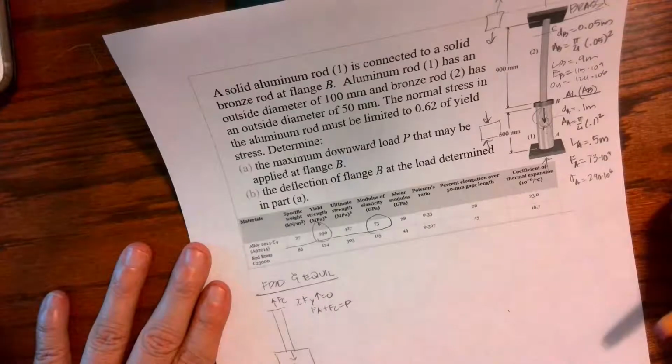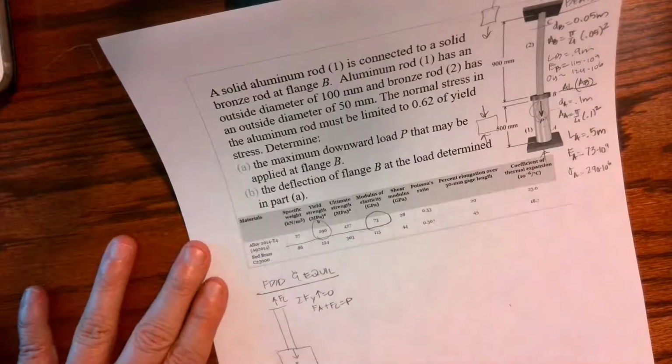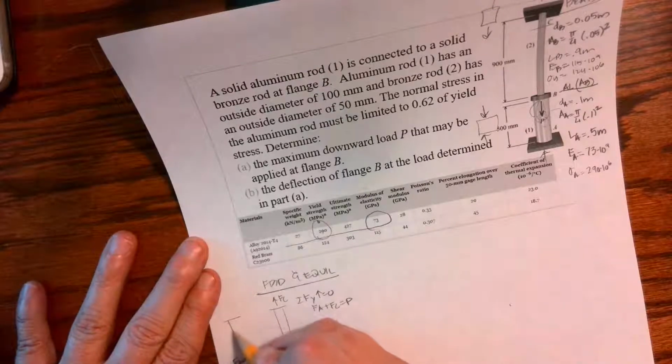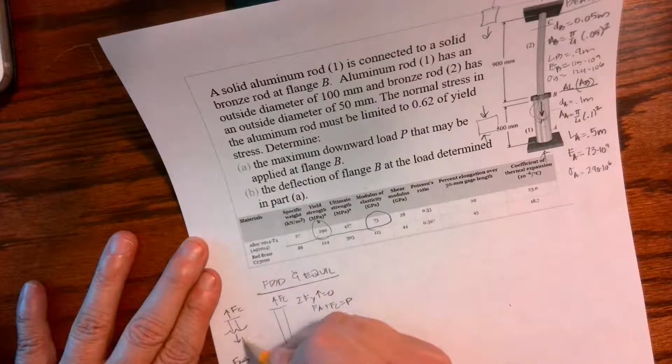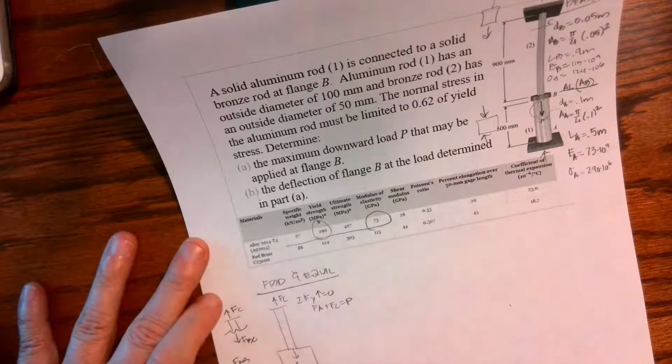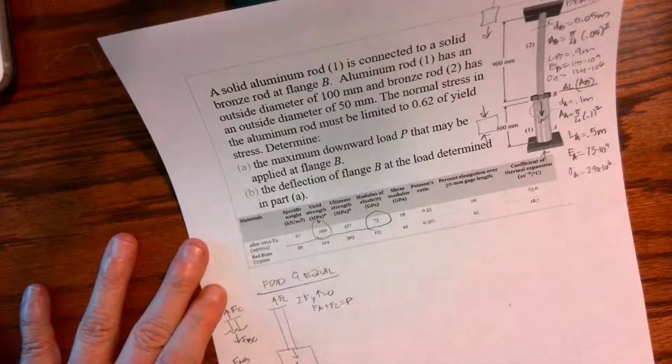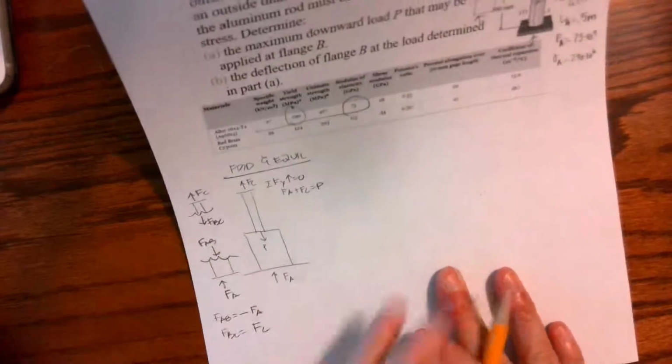And again, just like last time, I'm going to also look internally. So I cut it. If I have FA, then I know that FAB is equal and opposite, so FAB equals negative FA. And if I have FC, it's in tension, which we would assume it to be in tension, so FBC equals FC. Sorry, you guys can't see that, okay?